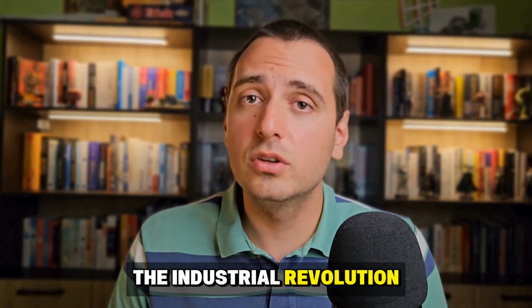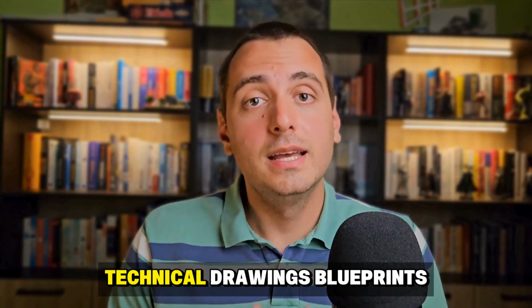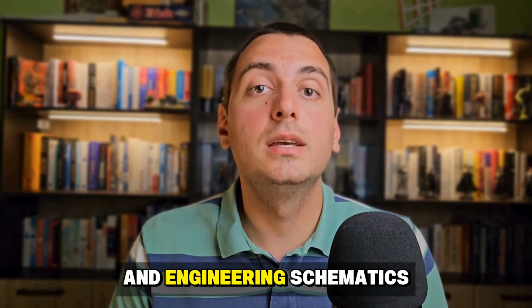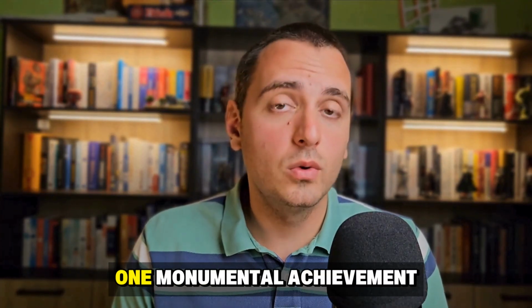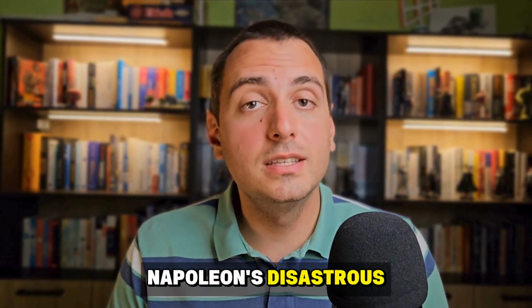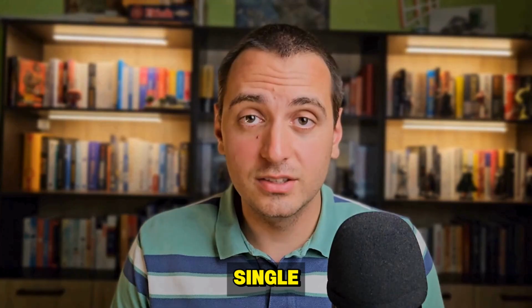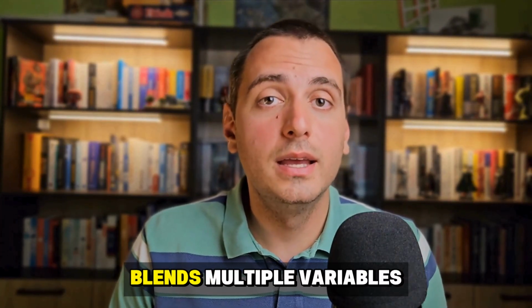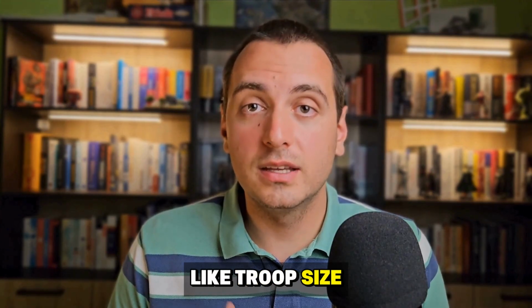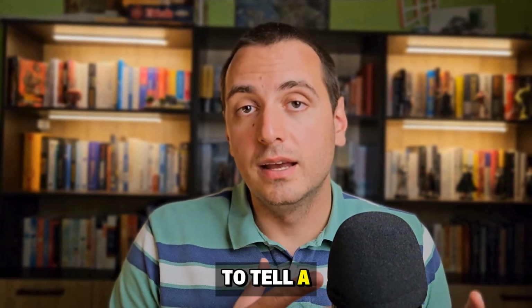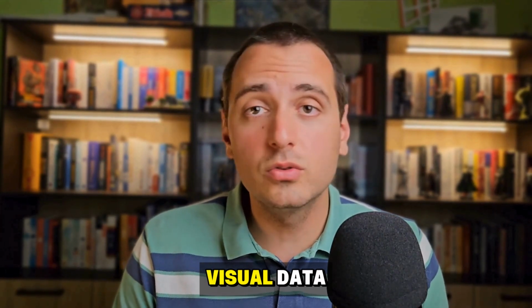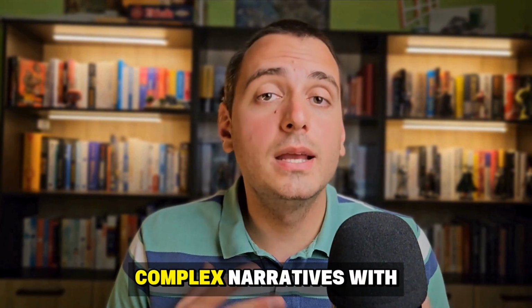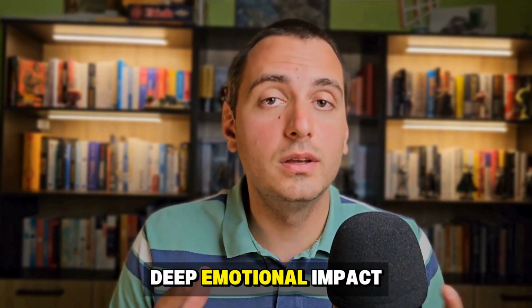The Industrial Revolution further pushed the need for precise technical drawings, blueprints, and engineering schematics to design everything from new machines to infrastructure. One monumental achievement from this time is Charles Minard's 1869 map of Napoleon's disastrous Russian campaign. This single, elegant visual masterpiece blends multiple variables, like troop size, location, and temperature, to tell a compelling and tragic story of loss. It's a powerful example of how visual data storytelling can convey complex narratives with deep emotional impact.